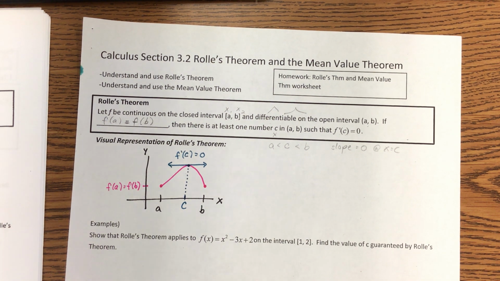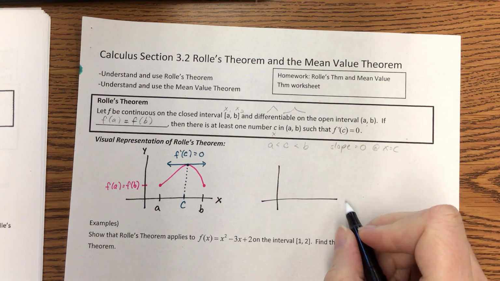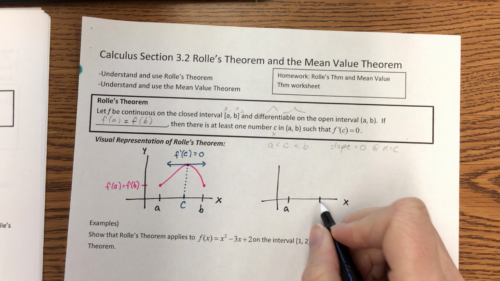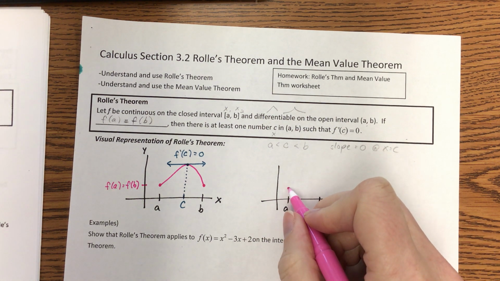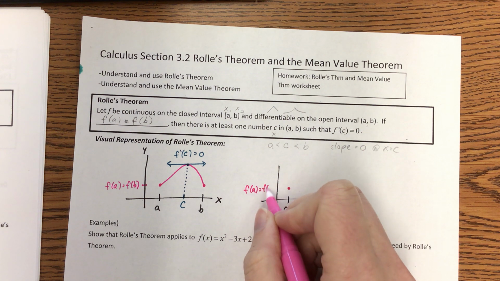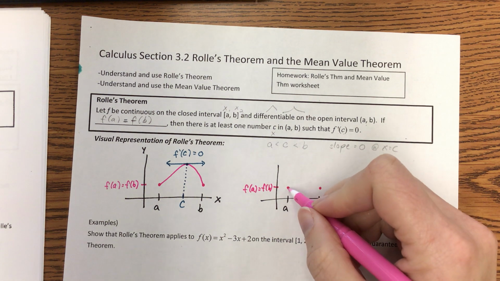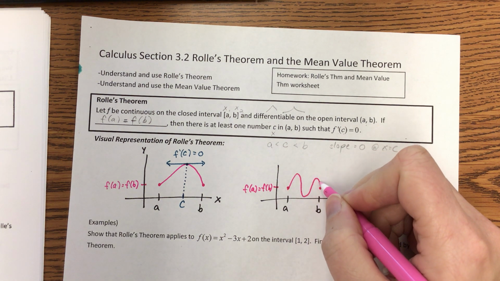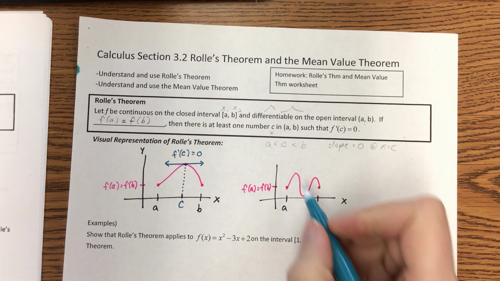Now, you might be thinking that, hey, what about if my graph looks different than this one? Let's draw a different example. Let's put x and a and b. Again, we're going to have f of a and f of b to be the same thing. It's going to be right there. And then let's draw, how about this? Okay, are there any spots where the derivative equals 0, the slope?